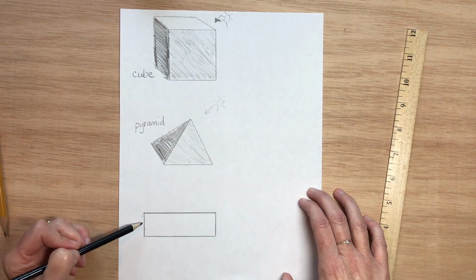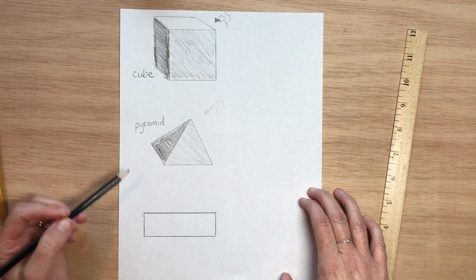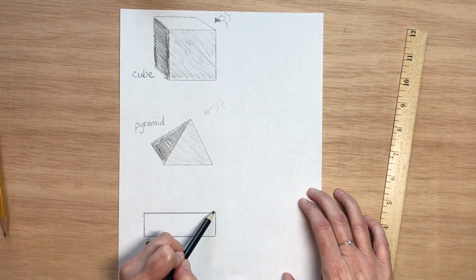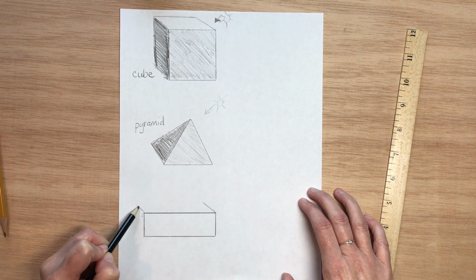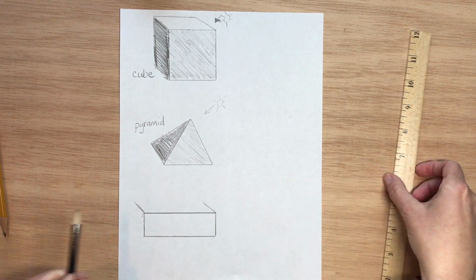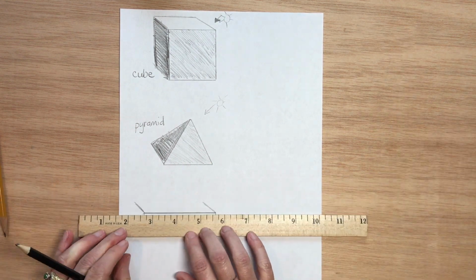Okay, so the rectangle will be very much like the cube. So we'll just have a line going back here, but a little shorter. And another line that's parallel. And I think since this is a long line, I'll try to connect it with a ruler.